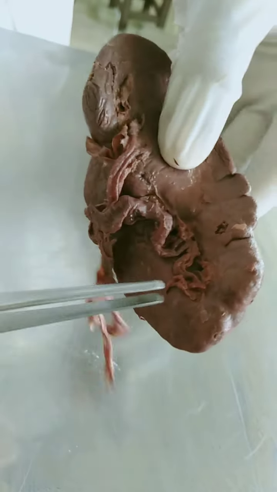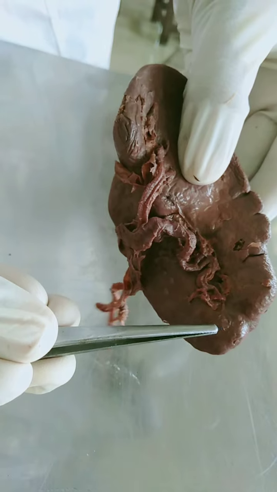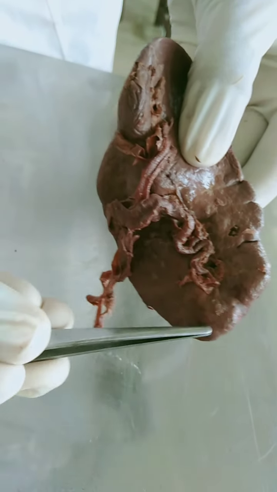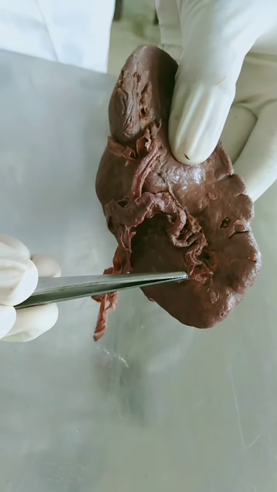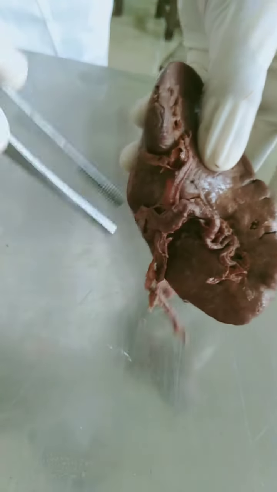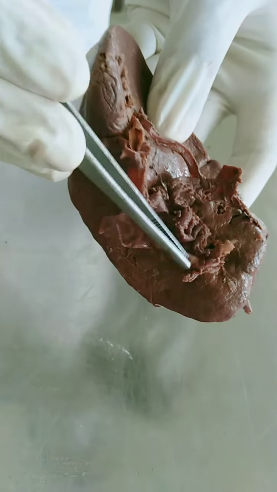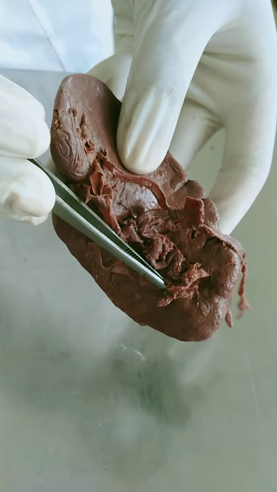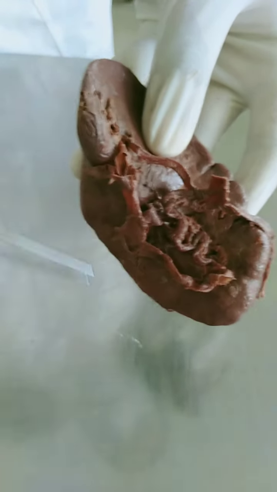Next, towards the lateral end, that is the anterior extremity, you get the colic impression that is produced by the left colic flexure. Another impression between them is the pancreatic impression here. So these are the 4 important impressions on the visceral surface.